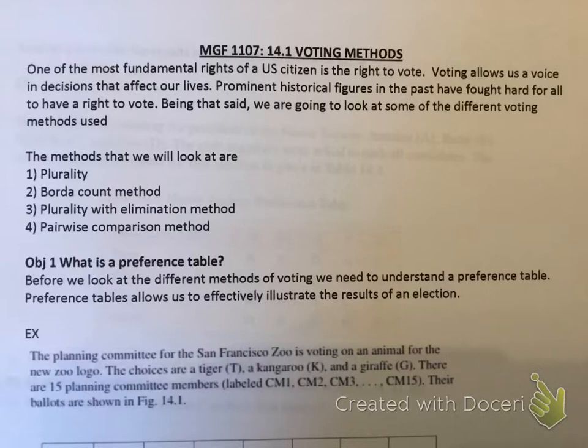So the first objective is we have to look at what a preference table is, because if we don't know what this is or how it works, then the other methods aren't going to work well. The first example that we're going to look at showing a preference table states the planning committee for the San Francisco Zoo is voting on an animal for the new zoo logo.